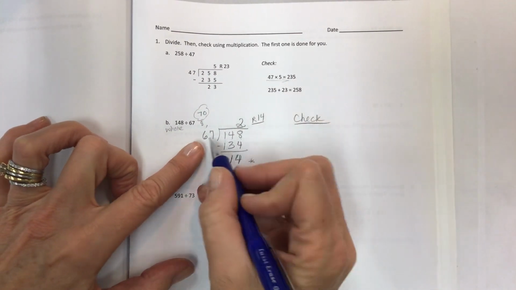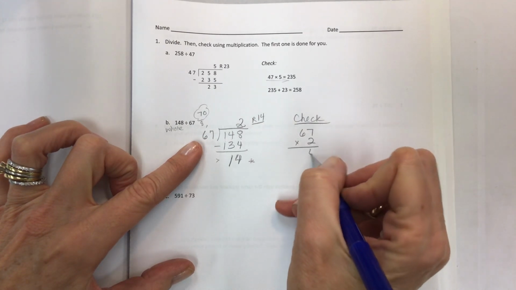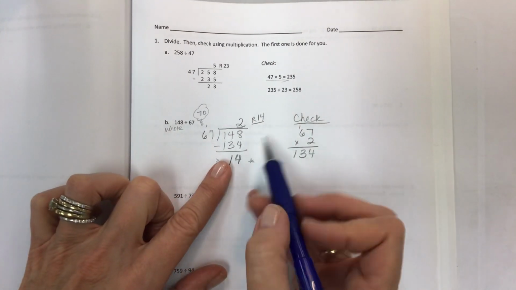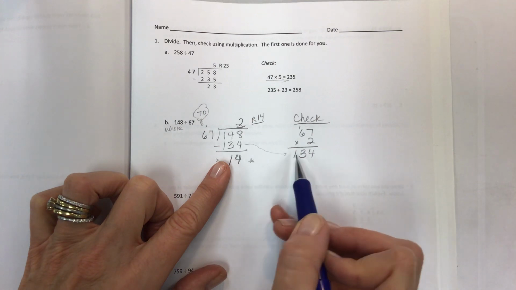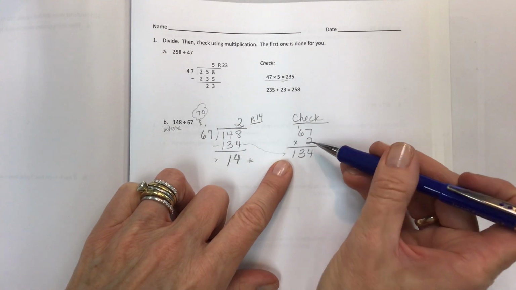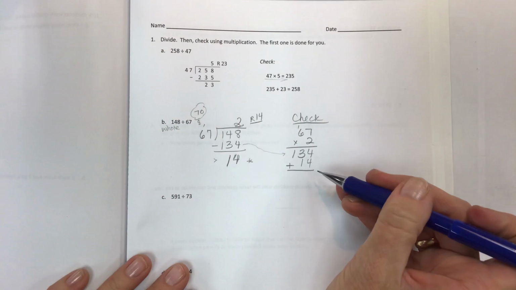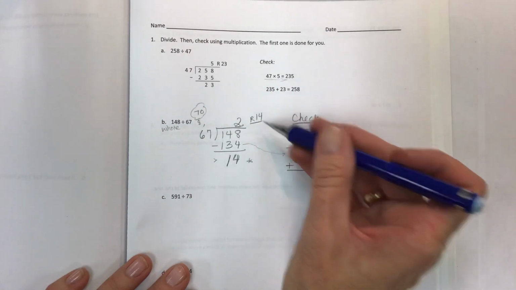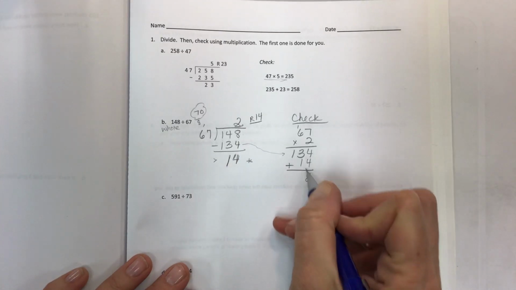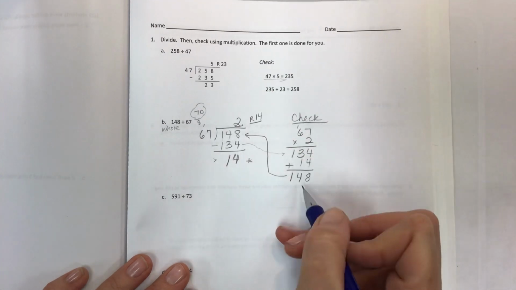Check by taking 67 times 2, multiply 7 times 2 to get 14. 2 times 6 is 12 plus 1 is 13. Now, again, check yourself. You already did 2 times 67 here, and now we're doing it here to check. But the thing is, we're going to add that last little bit. I know some students were forgetting to do that step, but do not forget, we have to get all the way back to the complete dividend. 4 plus 4 is 8, 3 plus 1 is 4, and 1 comes down. There it is. My 148.